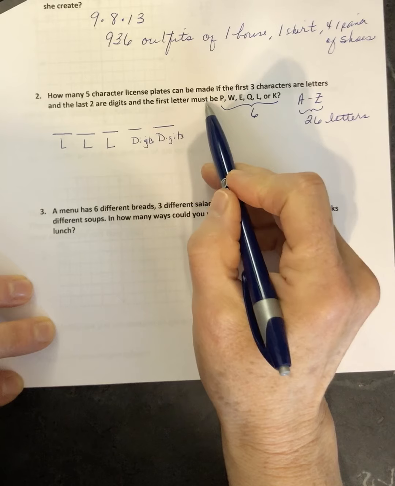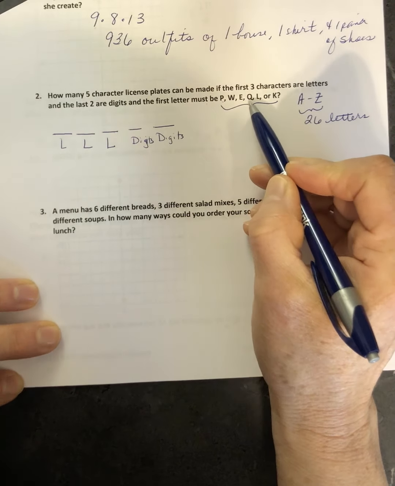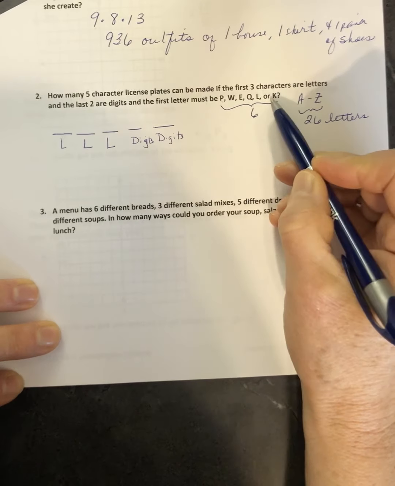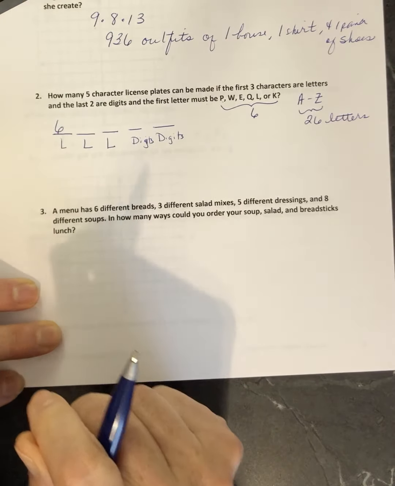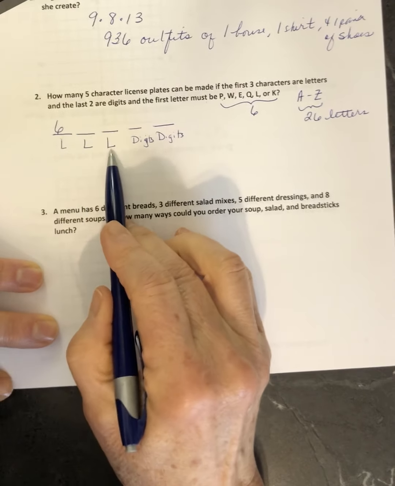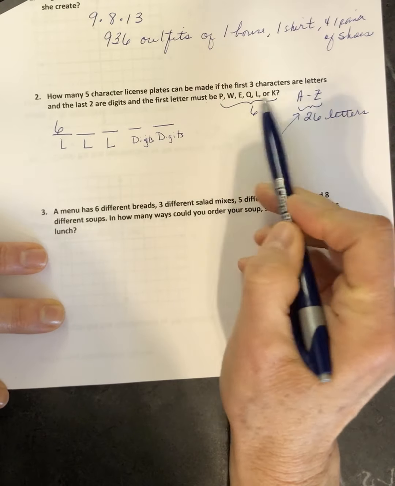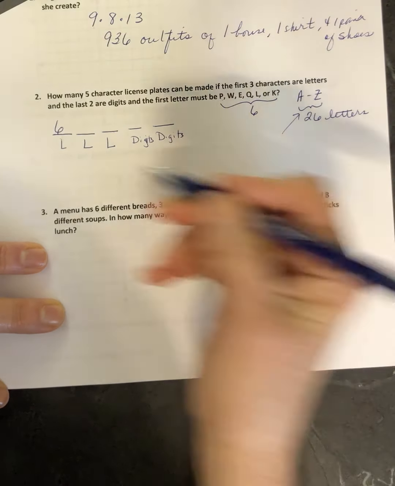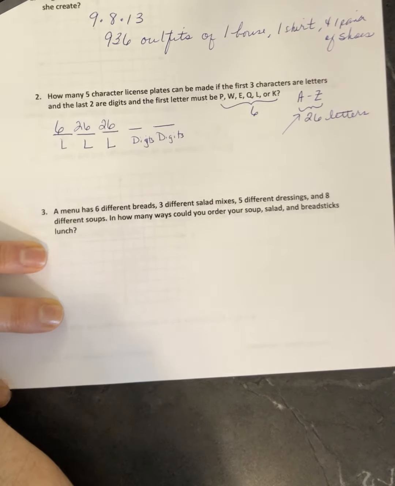Now notice it says the first letter can only be a P, a W, an E, a Q, an L, and a K. So there's 6 ways that I can determine the first letter. Now, the last two, they don't care. It can be any one of these. We can repeat these, or it can be any other of the letters. So there's 26 of those that can happen.